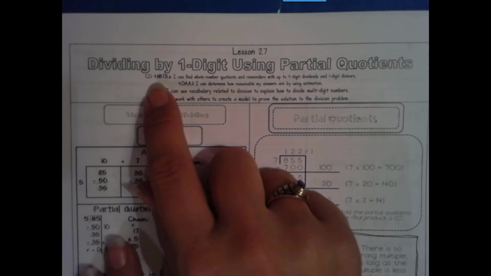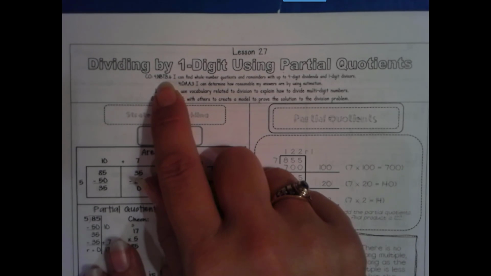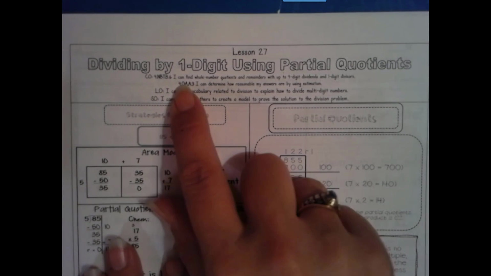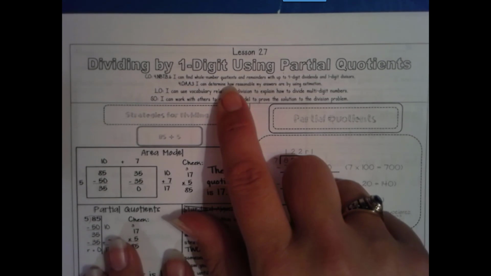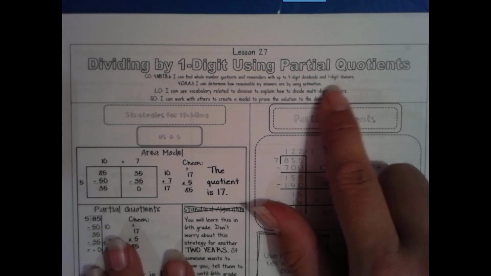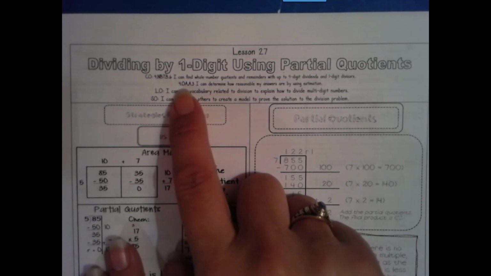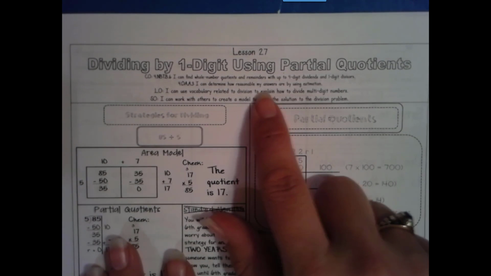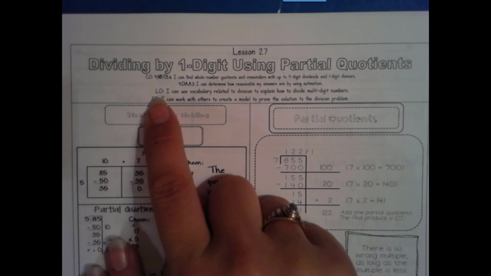Okay, our content objective, 4.NBT.B.6, so 4th grade, numbers and operations base 10. I can find whole number quotients and remainders with up to 4-digit dividends and 1-digit divisors. 4.OA.A.3, operations in algebraic thinking. I can determine how reasonable my answers are by using estimation.